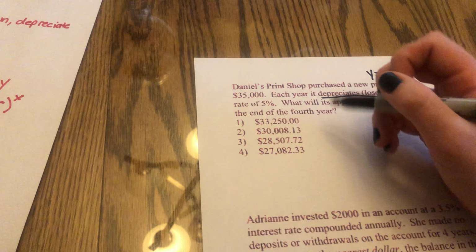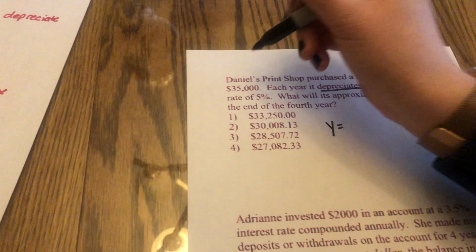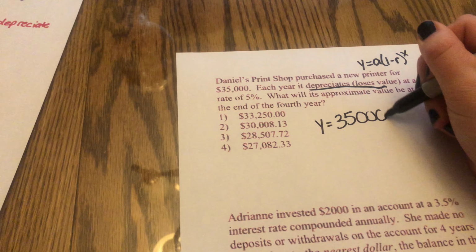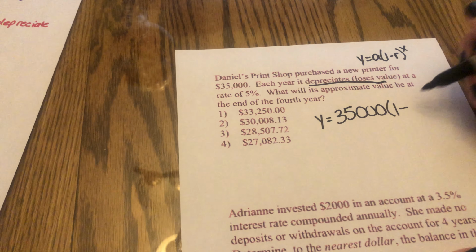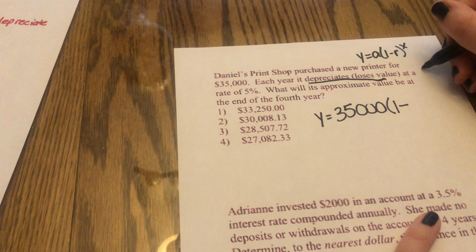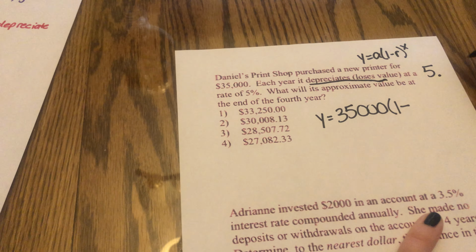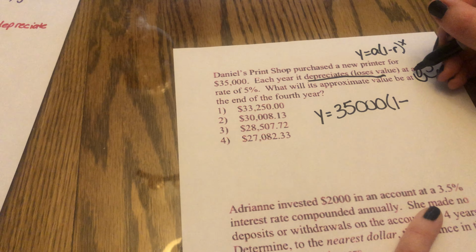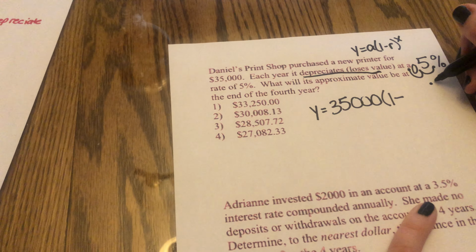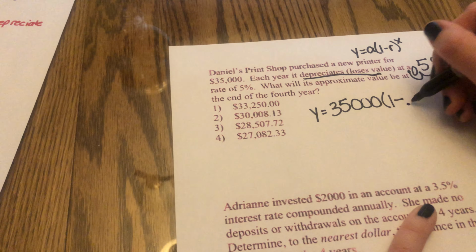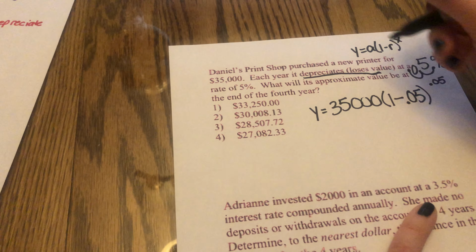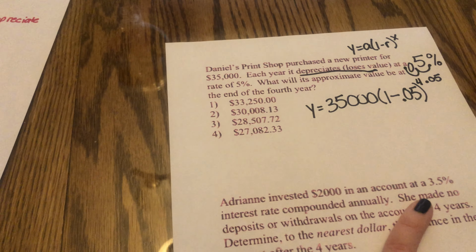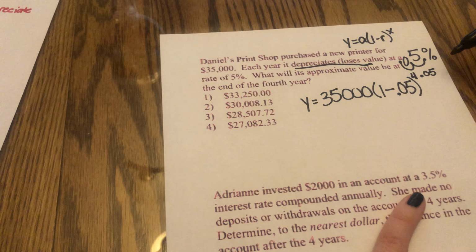So my initial value is this 35,000. 1 minus, well, my rate is 5%. As a reminder, if our decimal's over here, I have to move it over 2 units. So my new rate is going to be 0.05. So 1 minus 0.05. And they're looking after the 4th year, so it's going to be the 4th power. So far, this is all we have done.